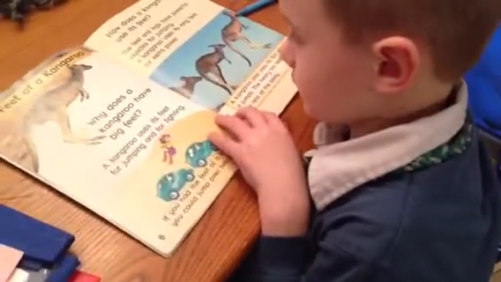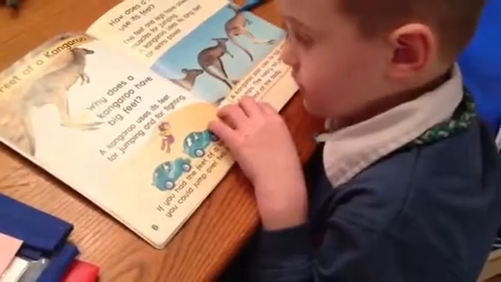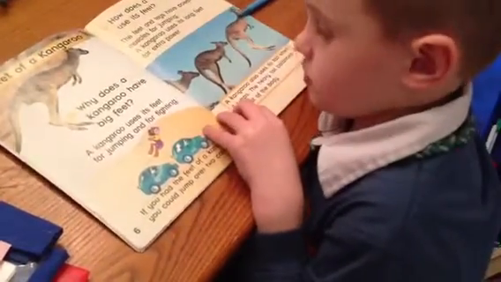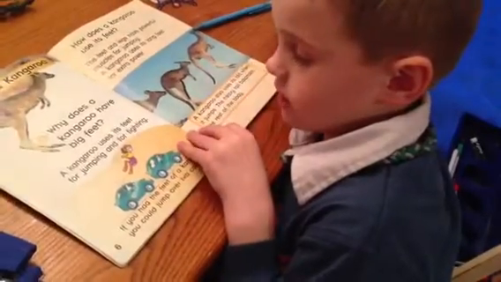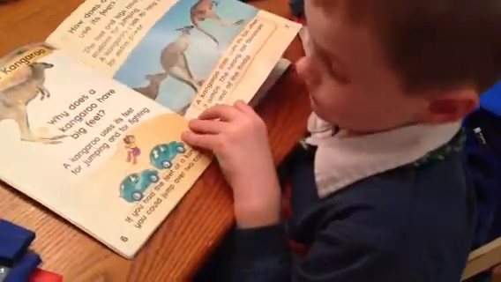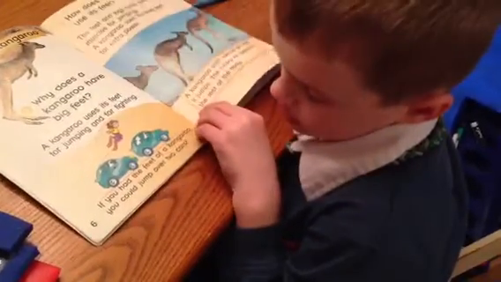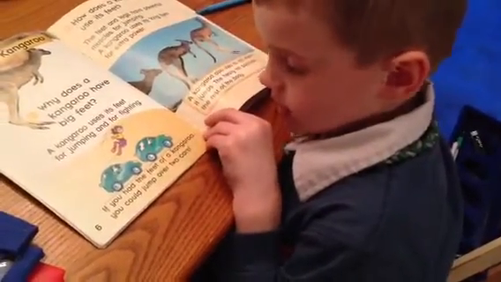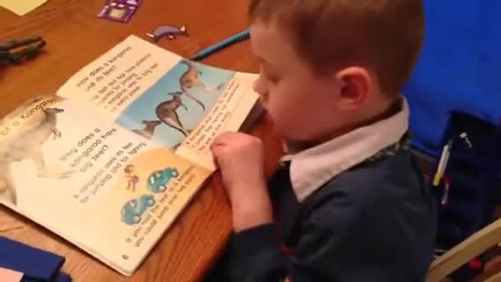The feet of a kangaroo. Why does a kangaroo have big feet? A kangaroo uses its feet for jumping and for fighting. If you had the feet of a kangaroo, you could jump over 2 cars.